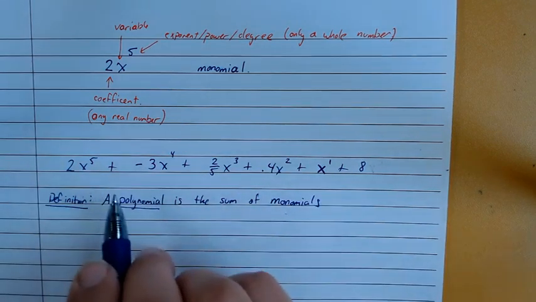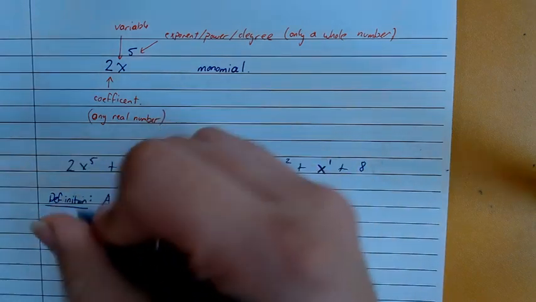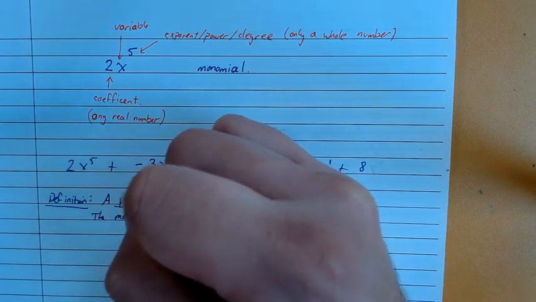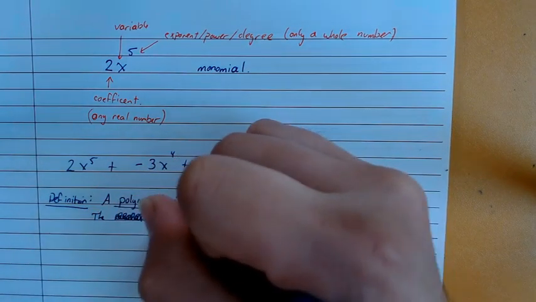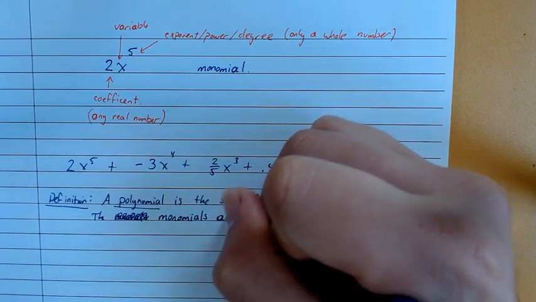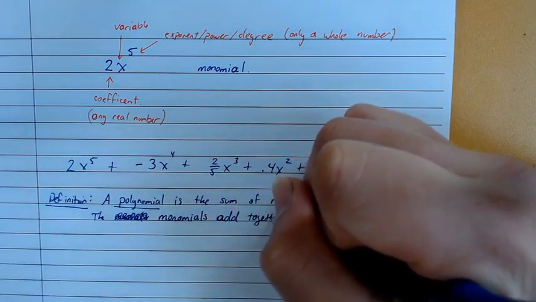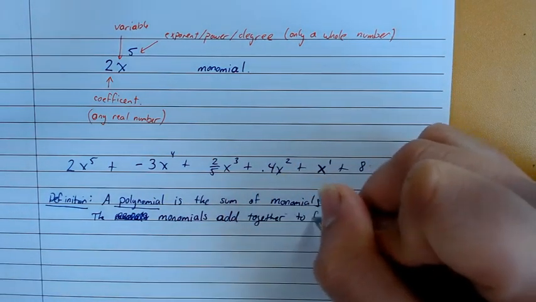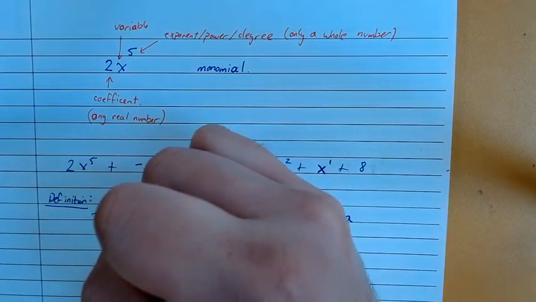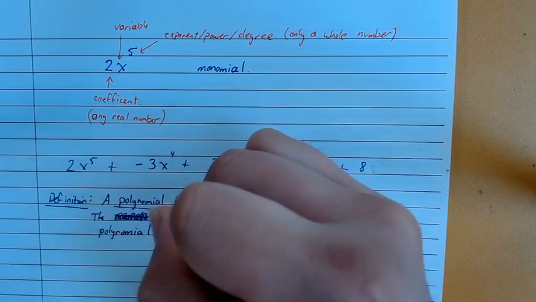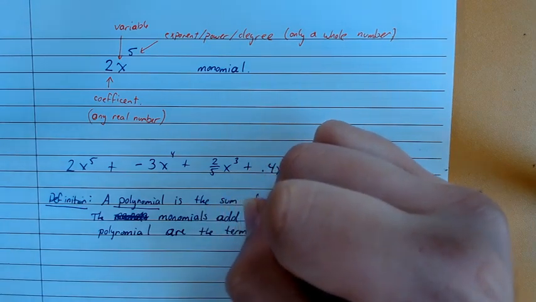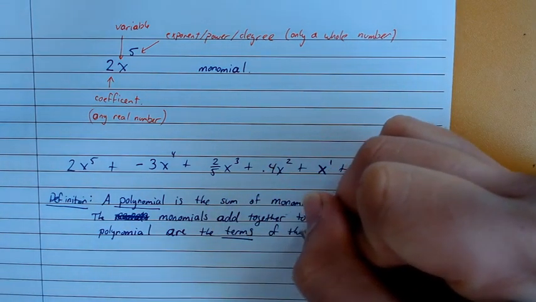Okay. Whenever you add together monomials to form a polynomial, the monomials that are added together to form a polynomial are called the terms of the polynomial.